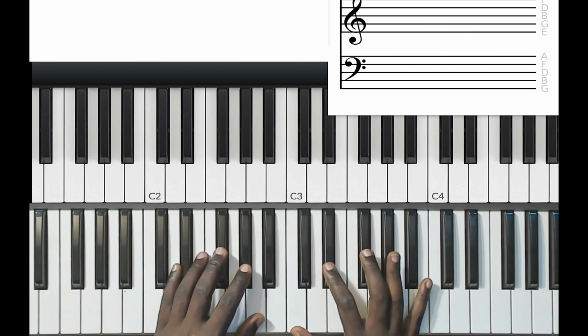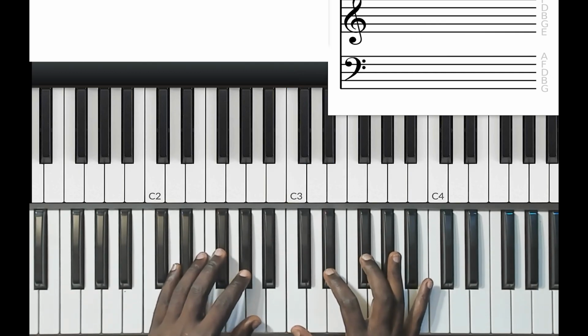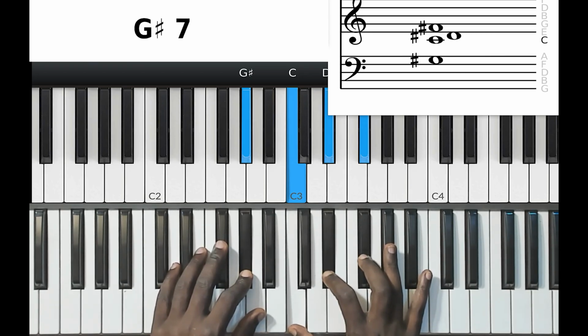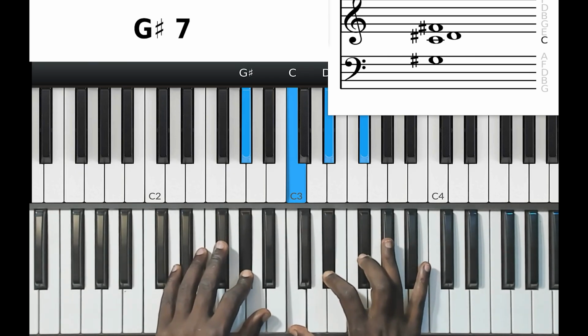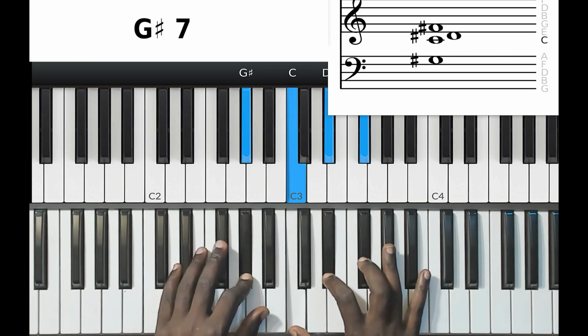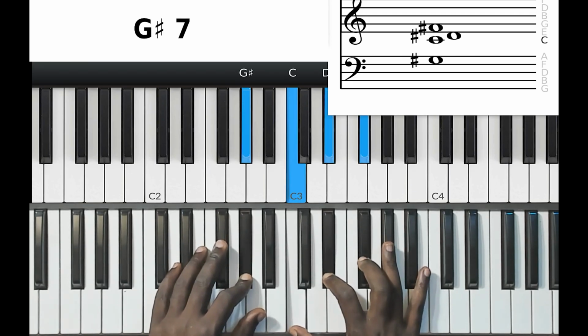If we add a major third below it, this one will give us an A flat or G sharp dominant 7, or G sharp 7, or A flat 7, the same names. So I think you can see that if we have a diminished and then we add a major third below it, that gives us a dominant 7th.